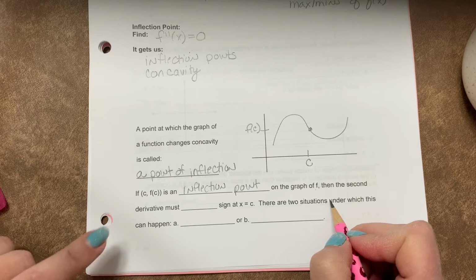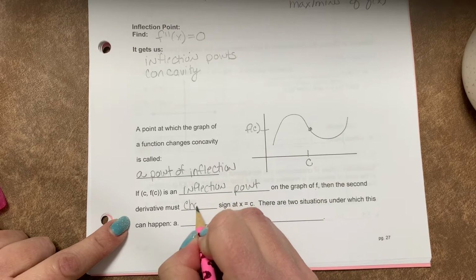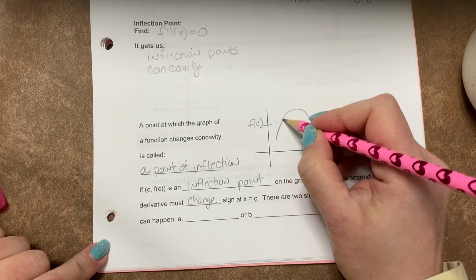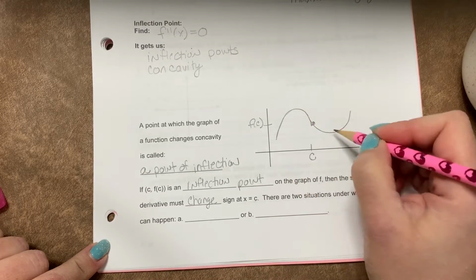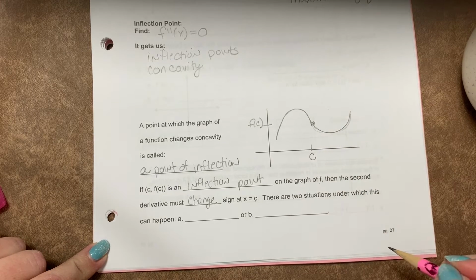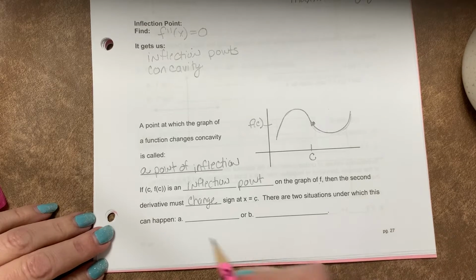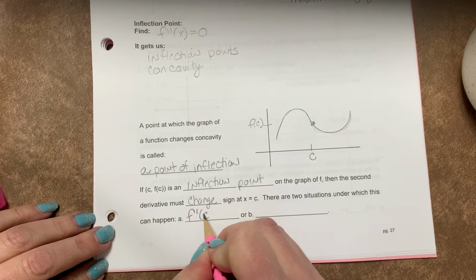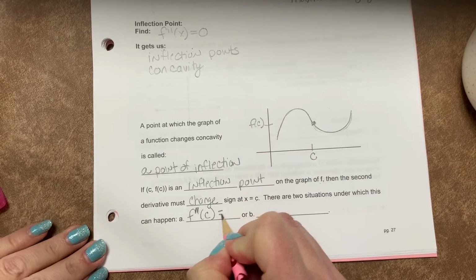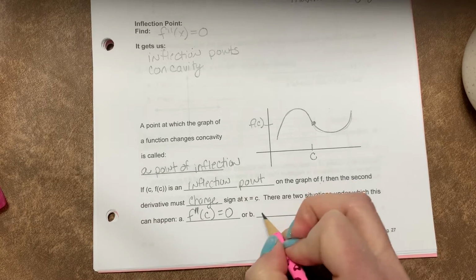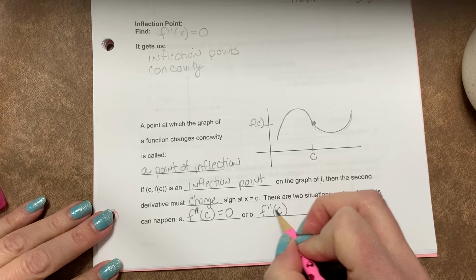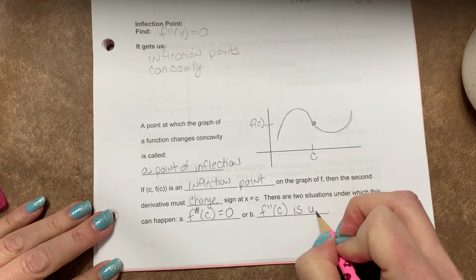So then the second derivative must change signs when x is c. So this would be a second derivative of negative because it's concave down, and over here would be a second derivative that's positive because it's concave up. There are two situations where this can happen. That is when the second derivative, f double prime, at c equals 0, or, which we usually don't get, when the second derivative at c is undefined.